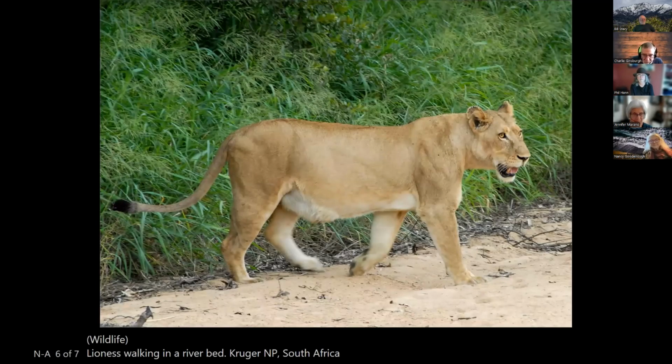Lioness walking in a riverbed, Kruger National Park, South Africa. Okay, so she is walking there. There's not a lot of real activity you can see. Yeah, some of the paws are mid-stride and a little blurry, so indication of some sort of motion.